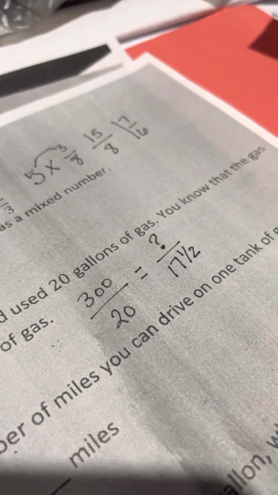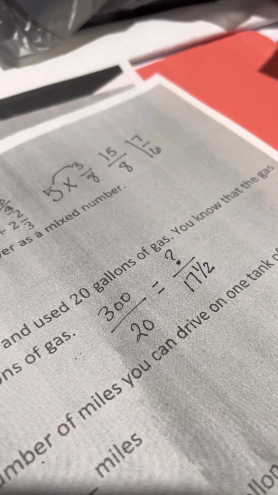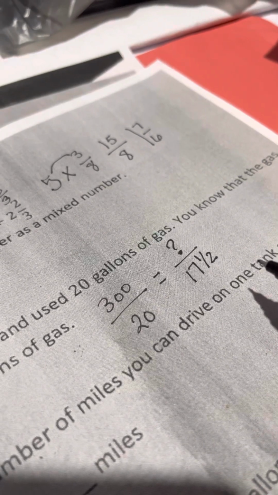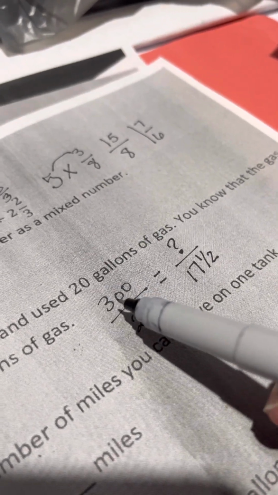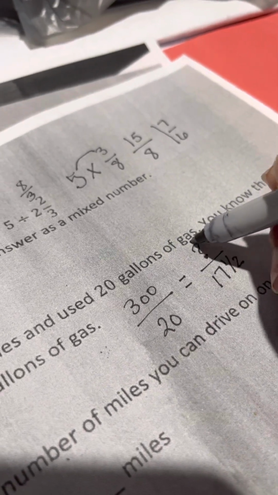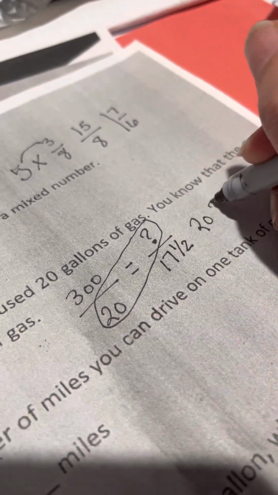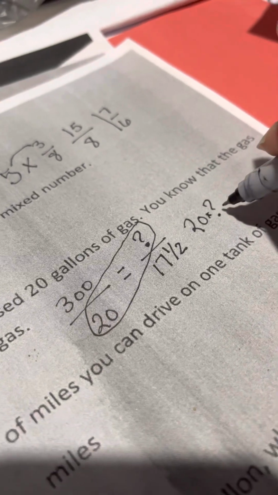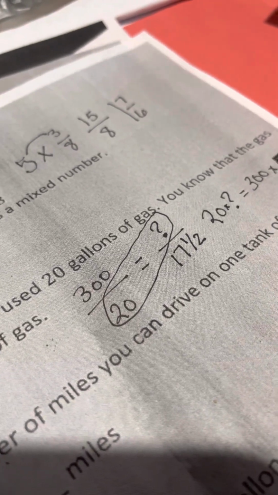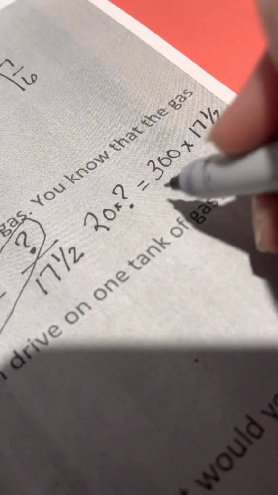This is more ratios than it is fractions. You could write it out as an equation, but this is how I've always been told to solve it. I'm comparing how many miles to the gallons, and I've always been told to multiply across. So 20 times the unknown, I don't know what my unknown is, and then 300 times 17.5. And then solve it. Of course, first I would do this side.